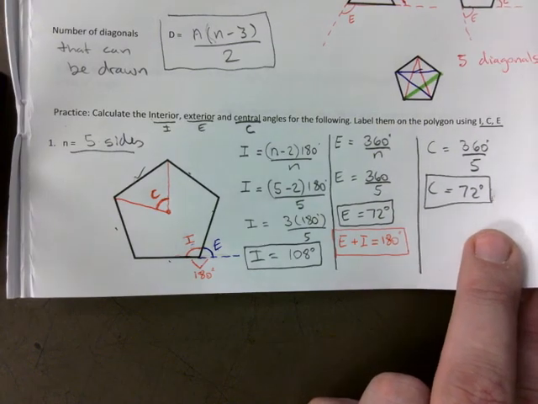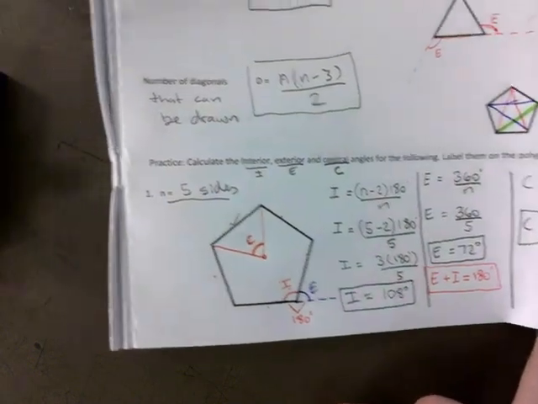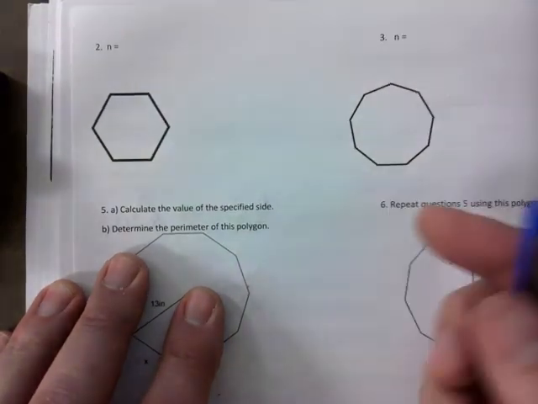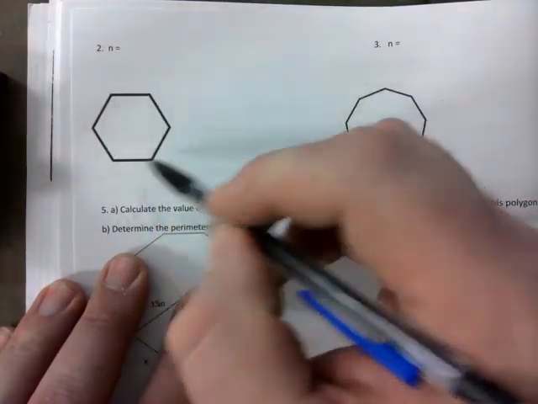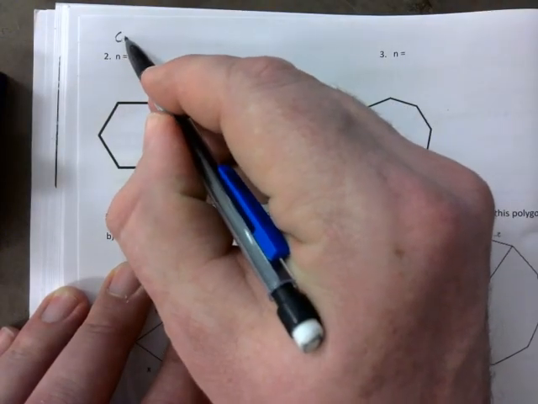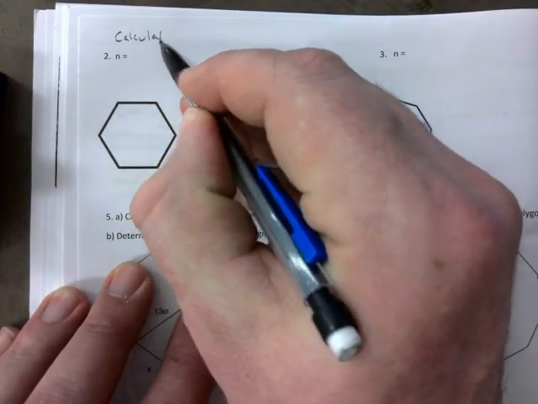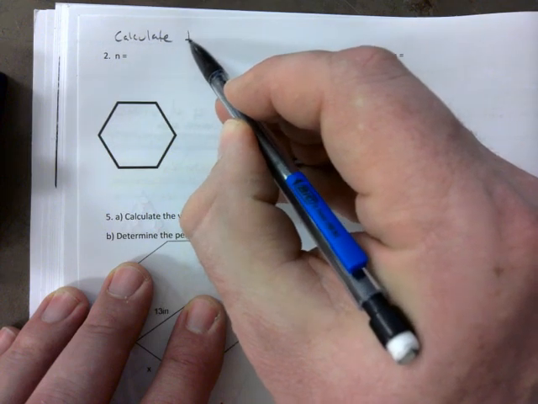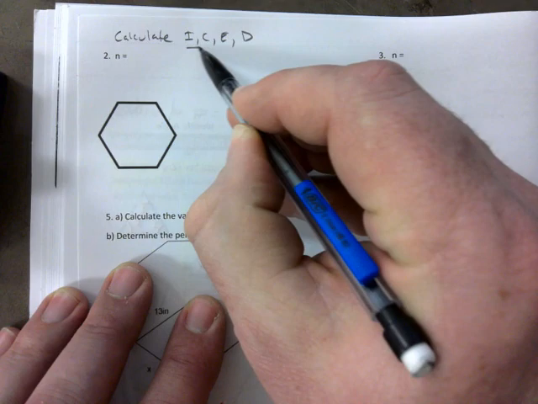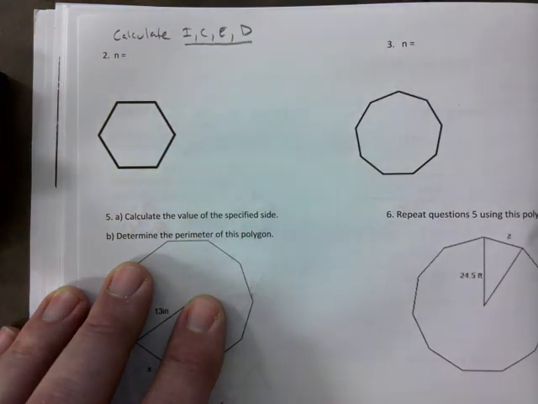All right. I want you to practice this right away with these two right here. And you gotta be careful with your spacing. Okay, so I will do this. Calculate I, C, E, and D, for both of these.